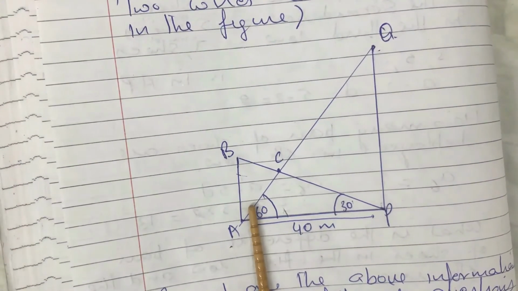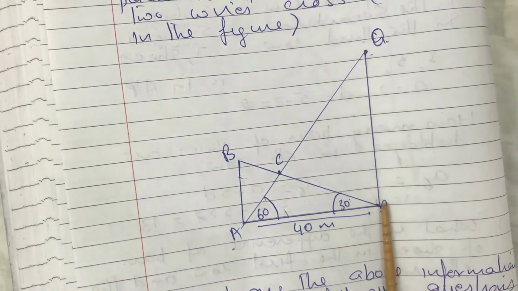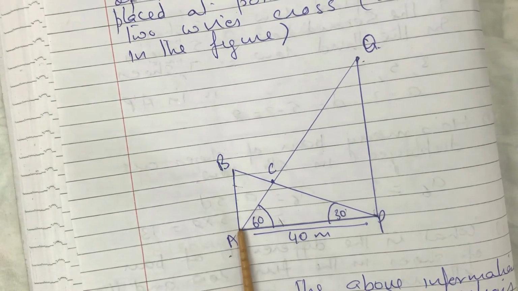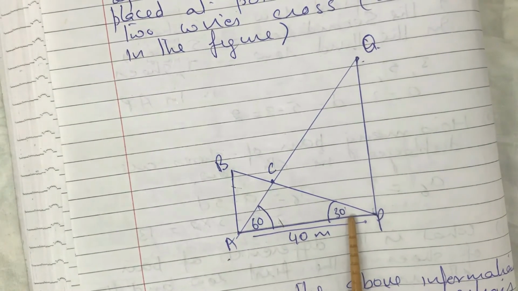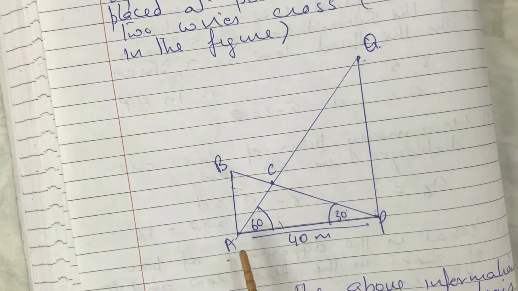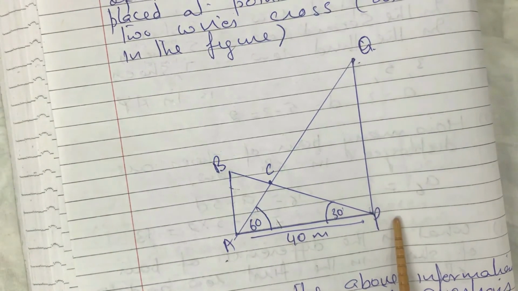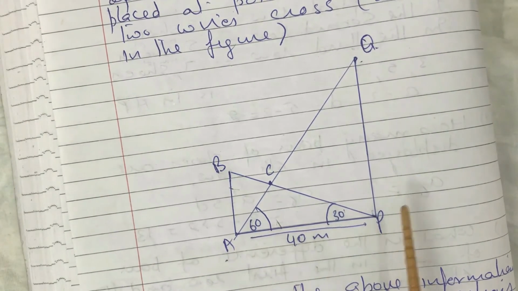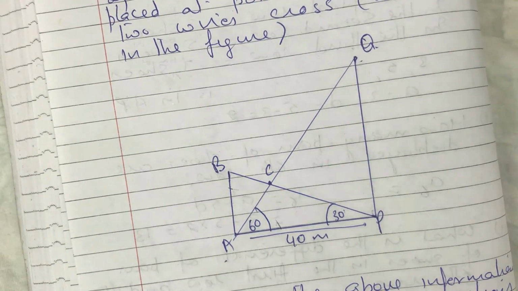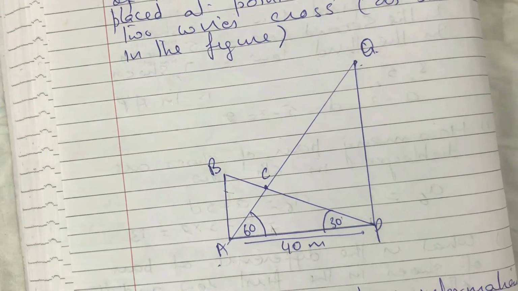Now first two questions. First question is you have to find the height of this pole, and the second question is you have to find the height of this pole PQ. Take the right angle triangle ABP. AB upon AP is tan 30 degree. You will find the height of this pole. Then take the triangle APQ. Then PQ upon AP is tan 60 degree. You will be able to find the height of PQ. So the answers of the first two questions are very easy. You can discuss the two right angle triangles.